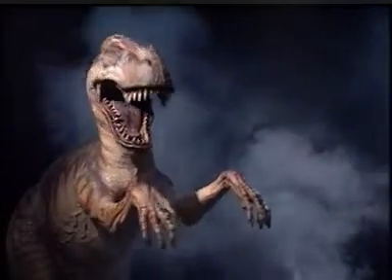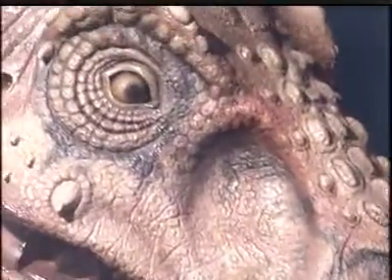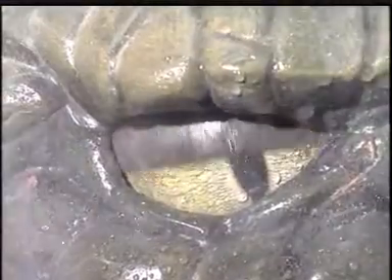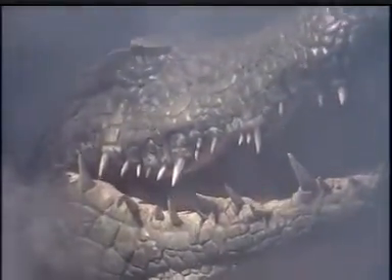This is a robot too. Filmmakers make robots like this when they want to create imaginary creatures, or when it's difficult to get animals to behave the way they want them to. This is called animatronics.